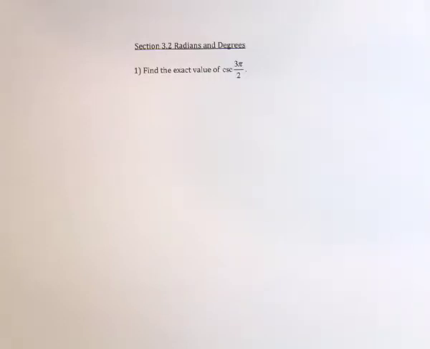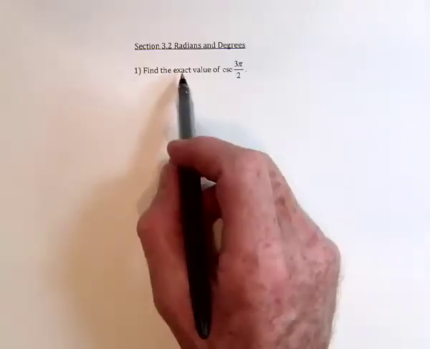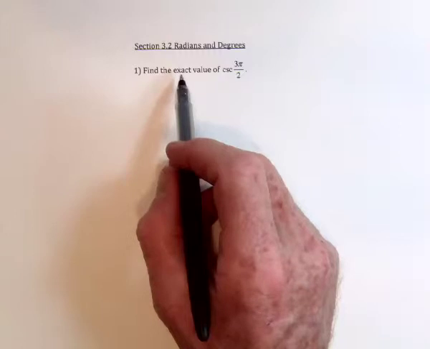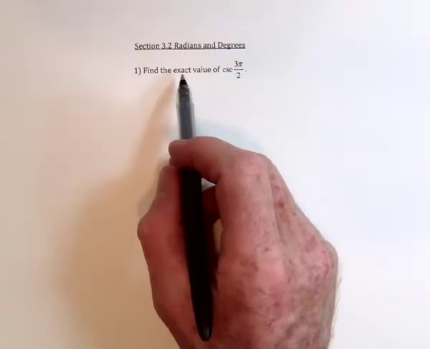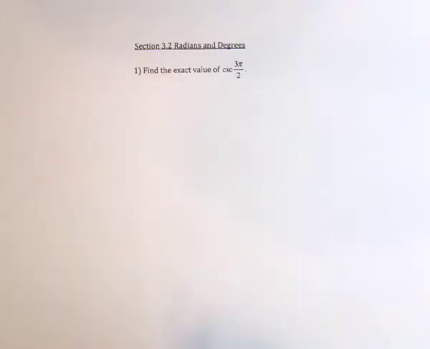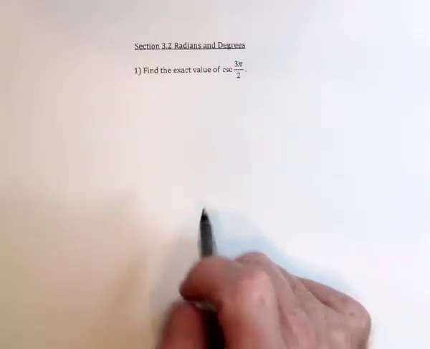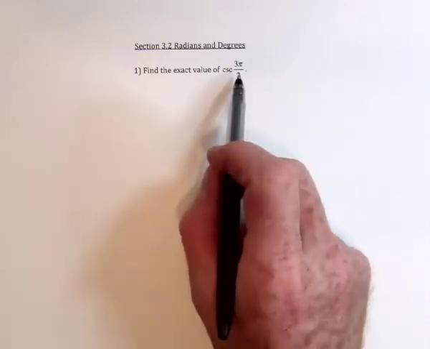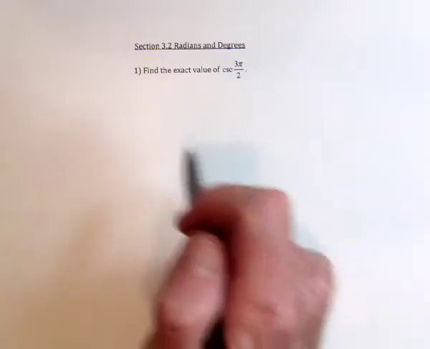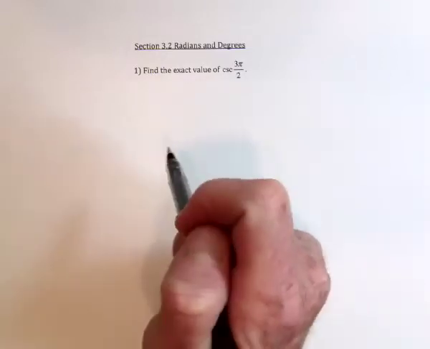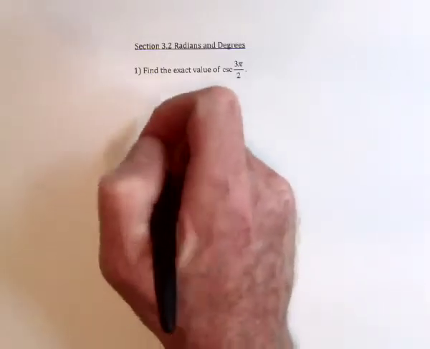Any of these problems that say find the exact value means that you're going to be using a triangle that's a 45, 45, 90 or a 30, 60, 90 triangle. Those are the only two we really know the exact values for. So first I'm going to convert this to degrees to see if it's a 30, 60, 90, 45.